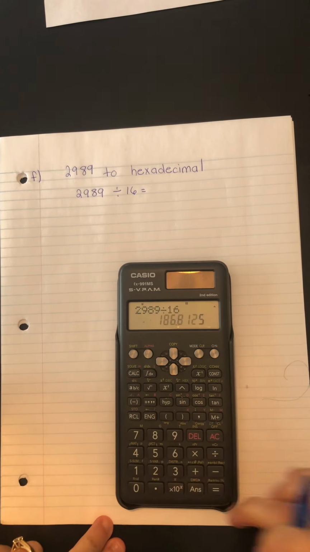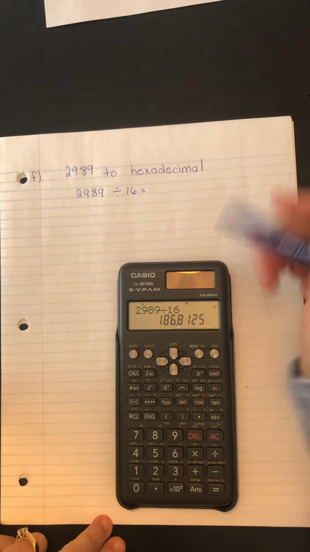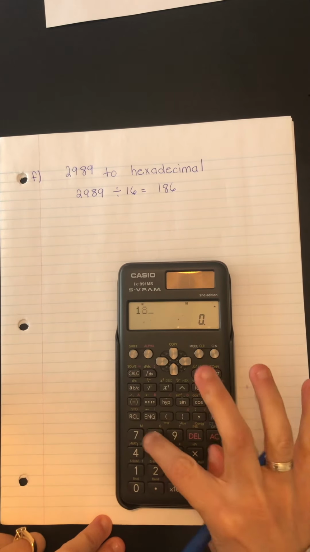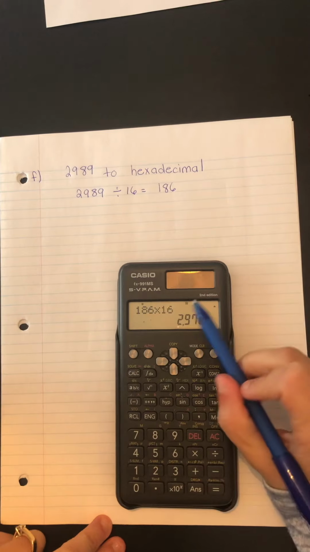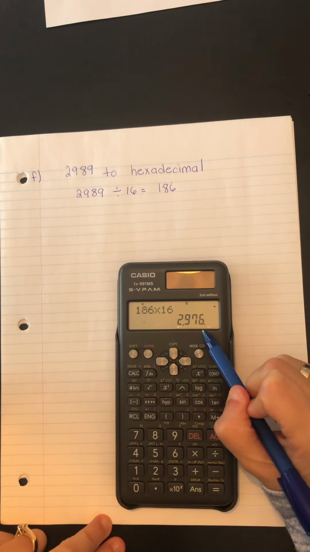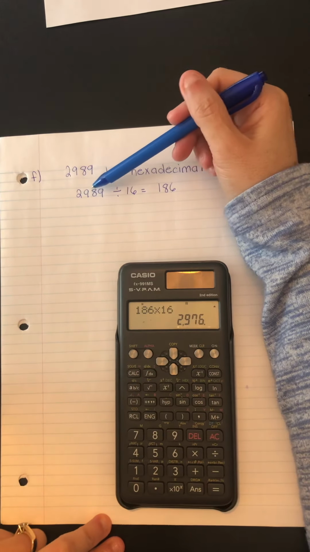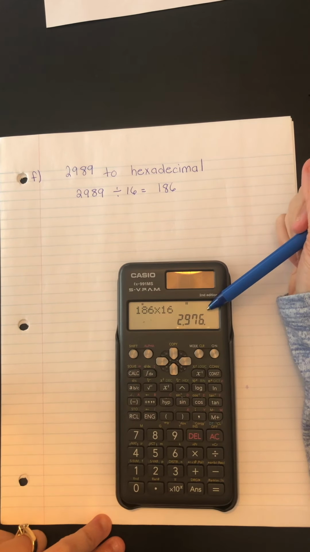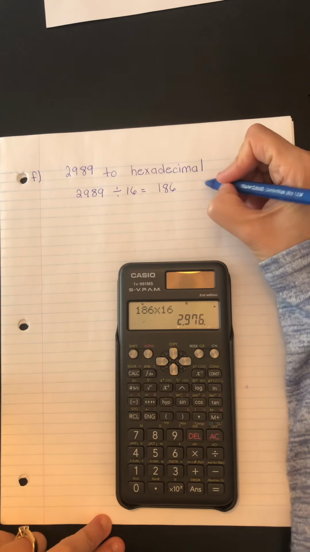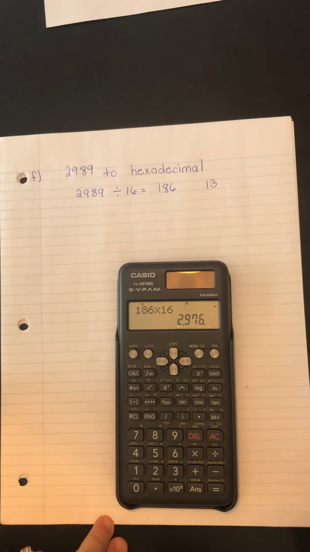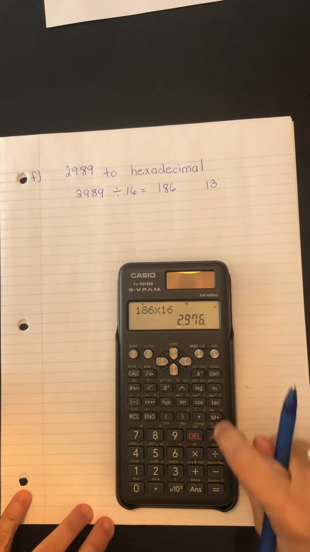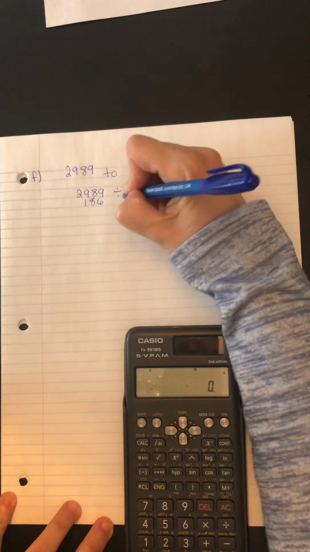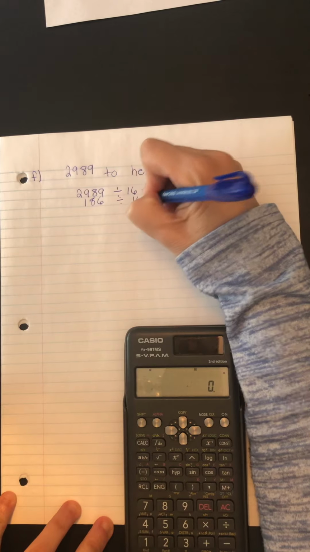2989 divided by 16 is, so I'm going to write 186 here, but 186 times 16 is 2976. So 2989 minus 2976 gives me a remainder here of 13. Okay, next, clear it. And I take 186 and I divide it by 16.